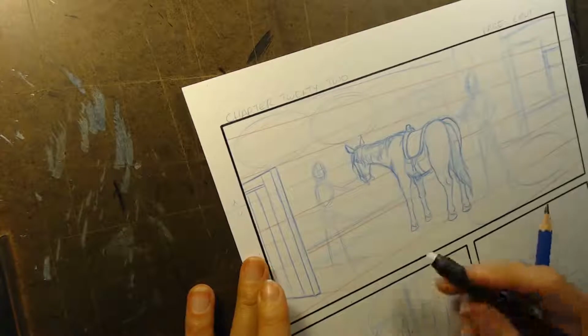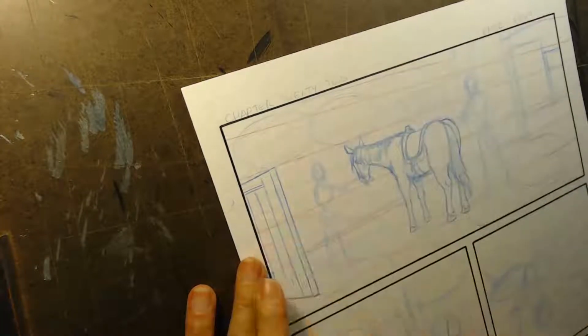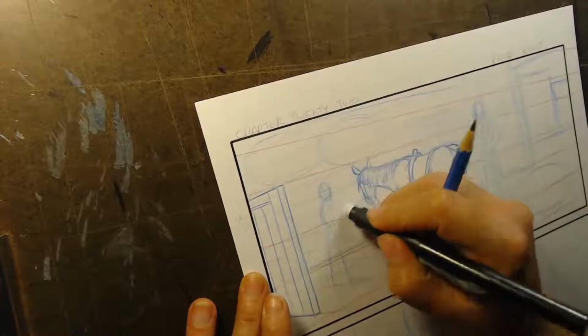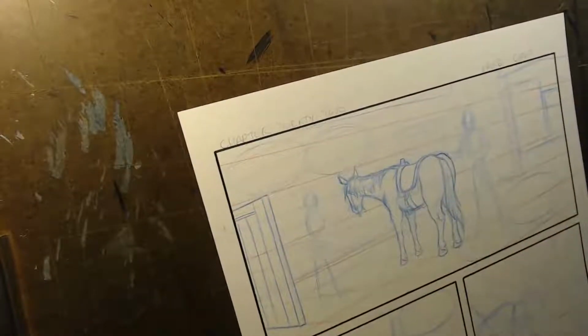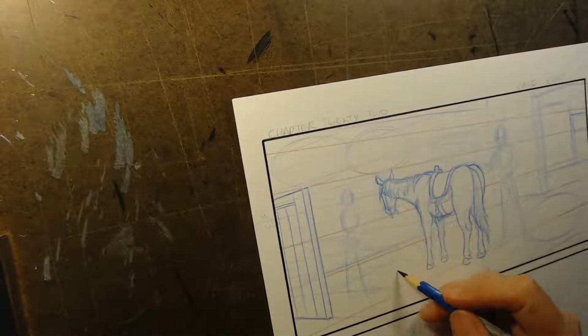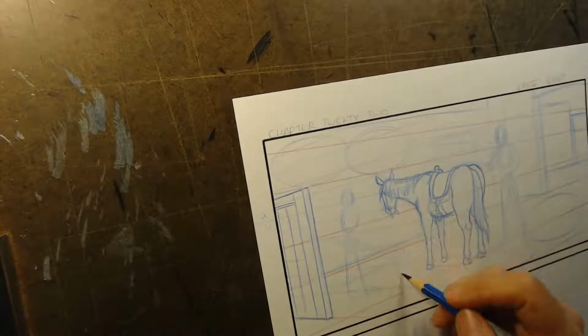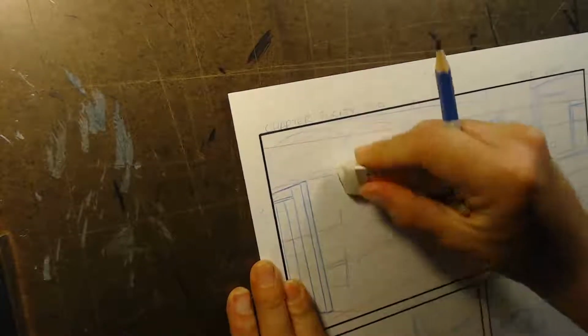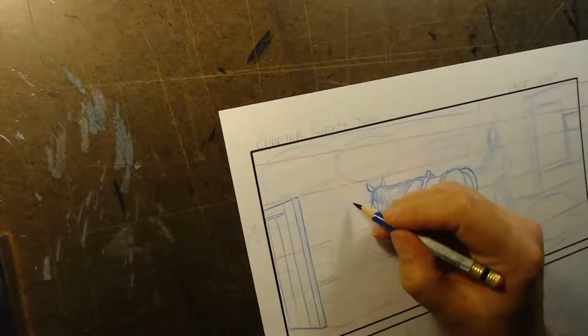Start filling in this space, trying to make it look more real. I'm not thrilled with this figure's gesture. Kind of want to move him closer. I feel like he's reaching really awkwardly far because the horse's head should be right there, and he's all the way over here, so he needs to be closer. He's going to scoot a little.